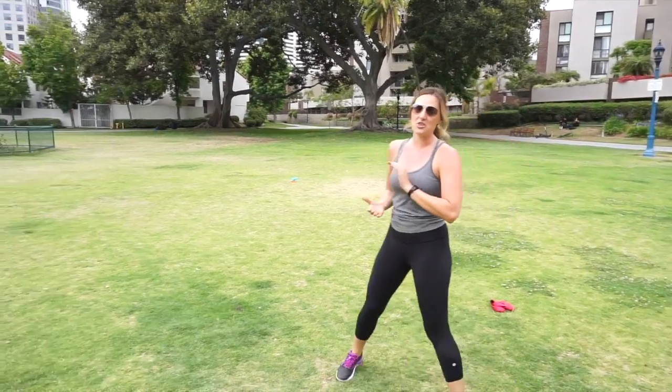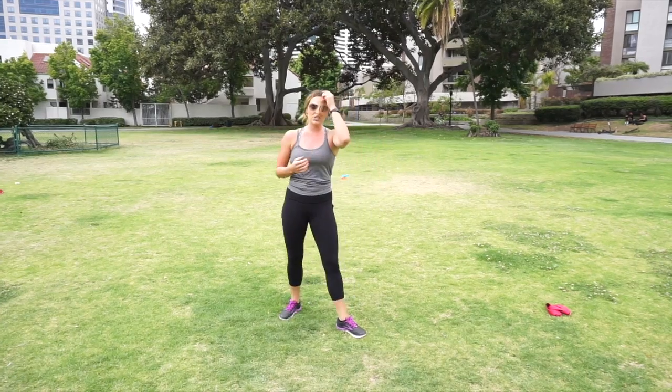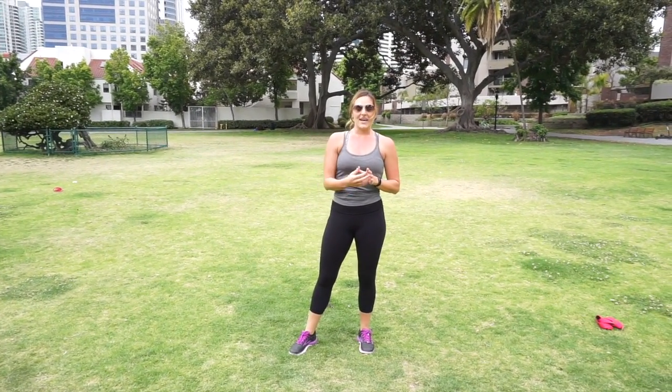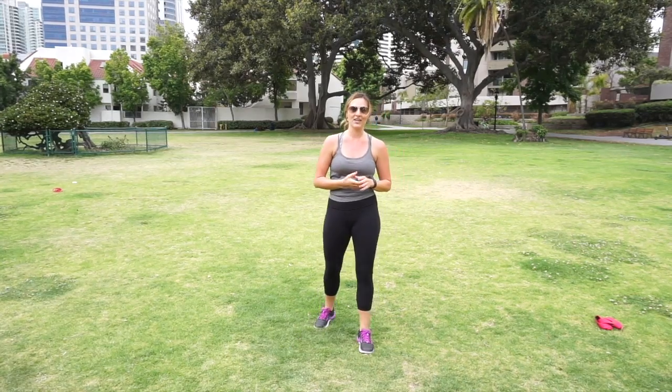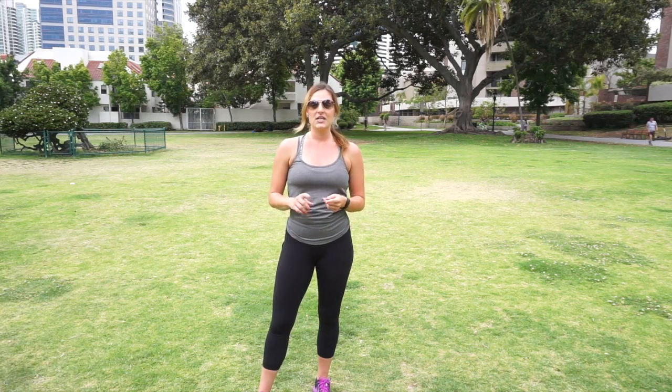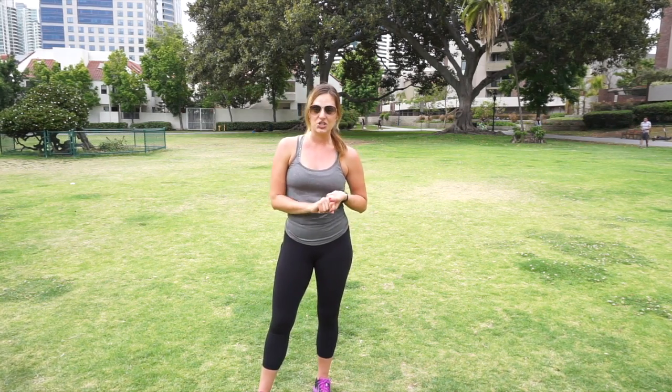Okay, so that's the 3-cone drill. Again, making sure that that athlete stays relatively close to the cones so they can really get that nice acceleration. So those are a couple of great drills that can be incorporated into the training program for a high school soccer team to increase their speed and agility.